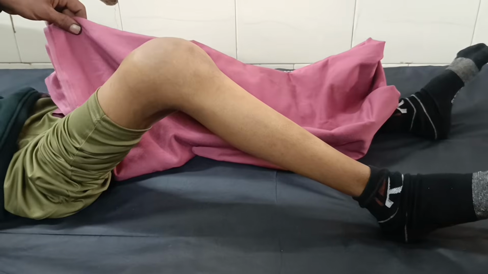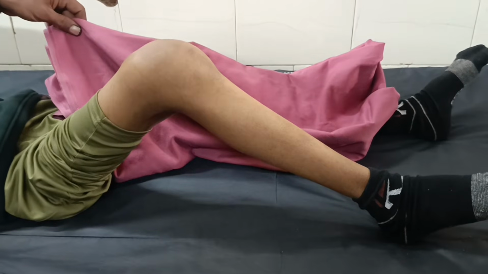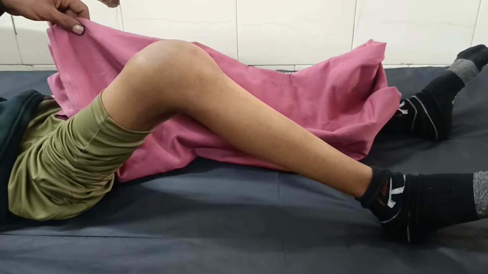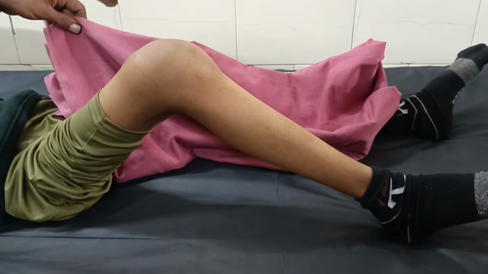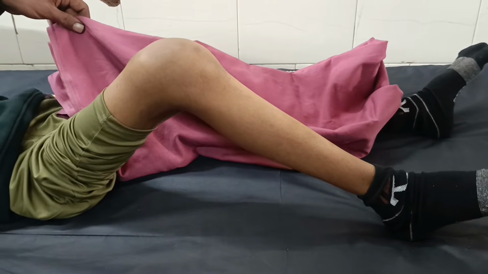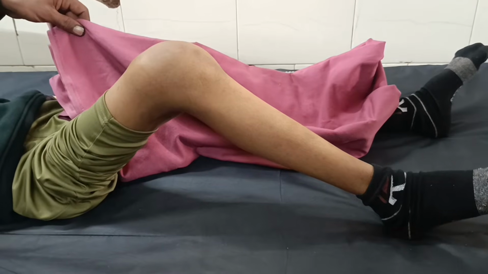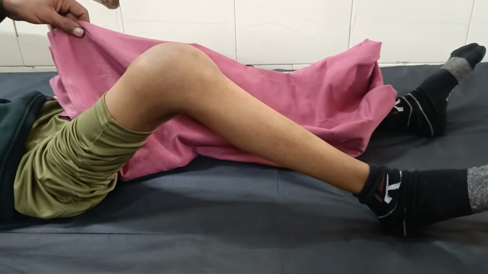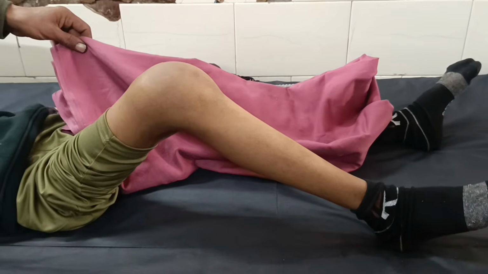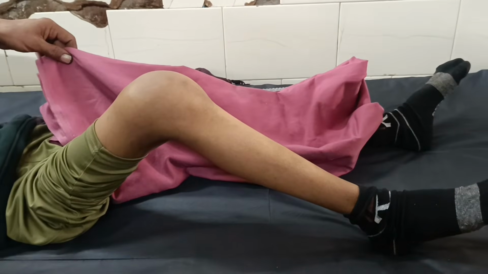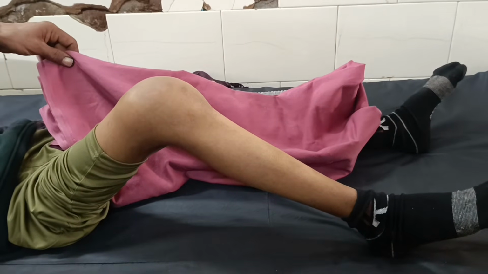Okay, so here is a case of a 12-year-old boy, known case of hemophilia. This is the classical presentation of how hemarthrosis of the knee presents to you in the OPD room. He has all the classical findings of how hemarthrosis presents. He has an acute onset of this swelling since 2 days.